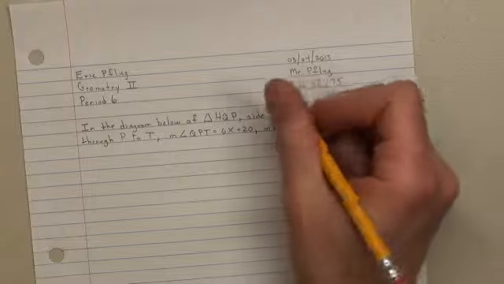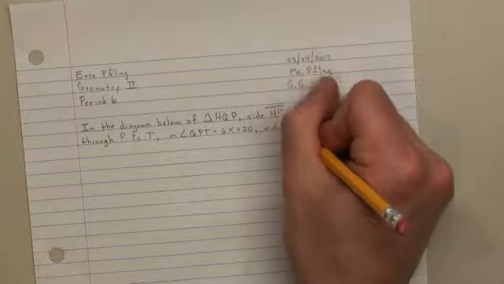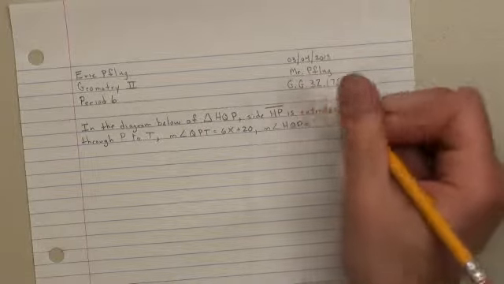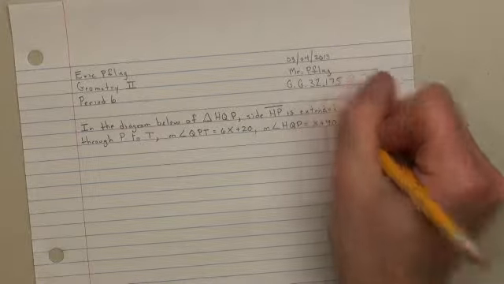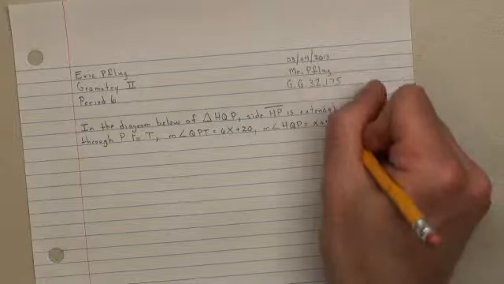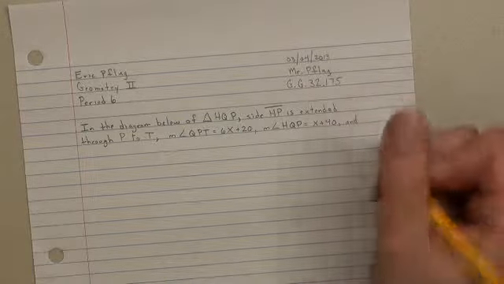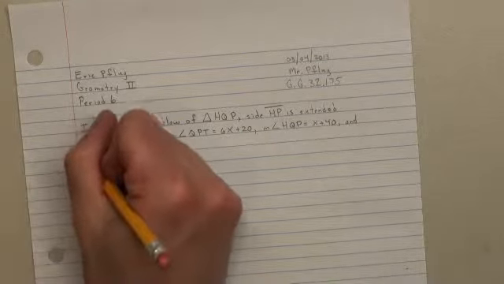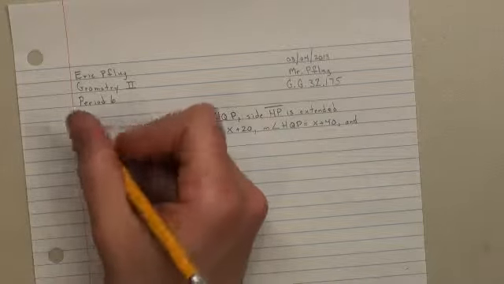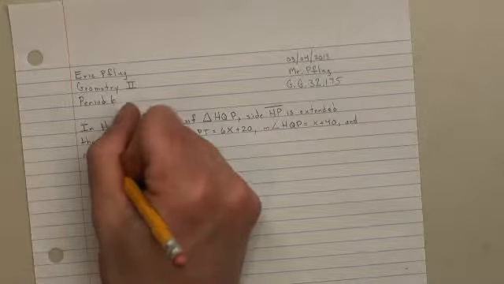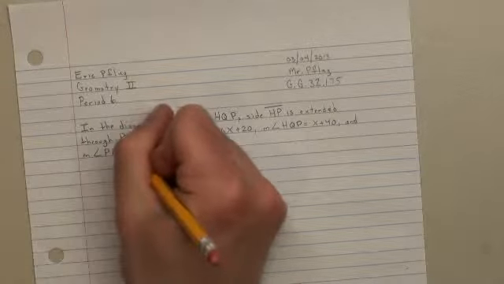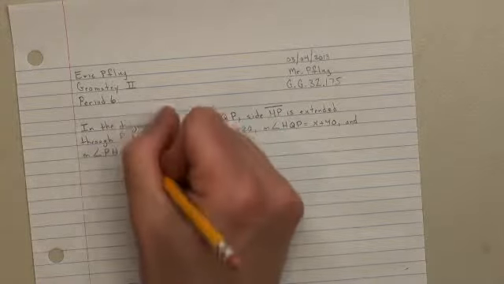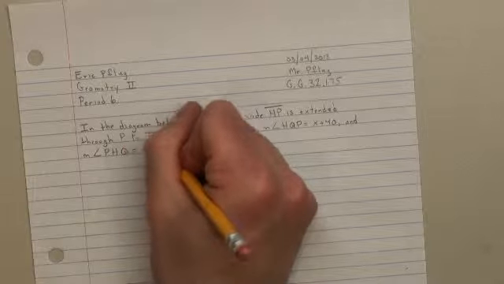The measure of angle HQP is x plus 40. The measure of angle PHQ equals 4x minus 5.